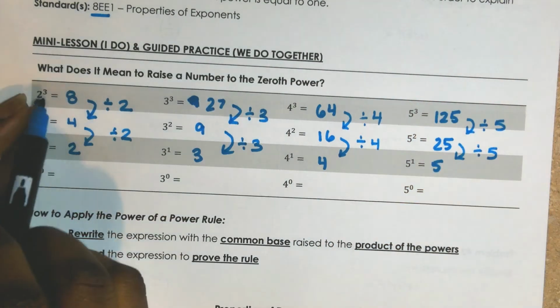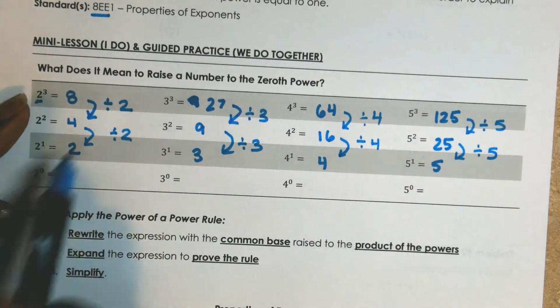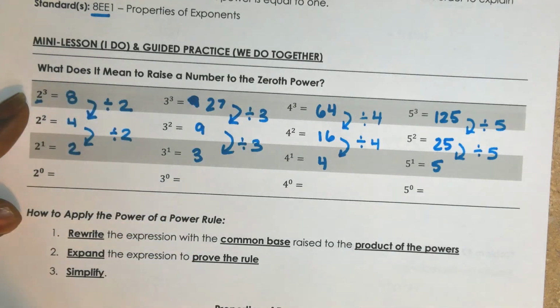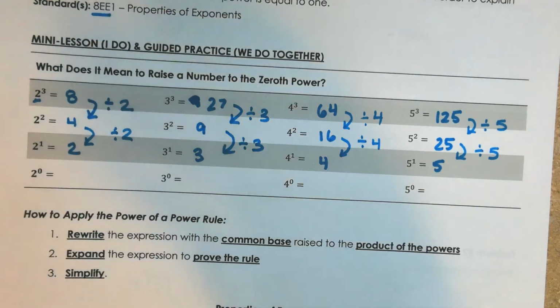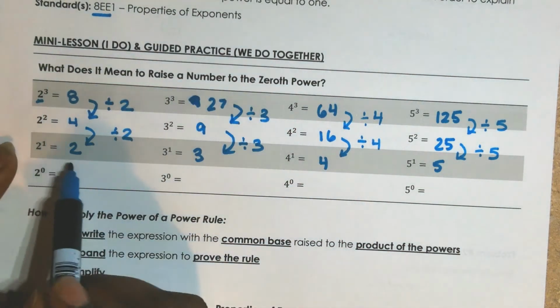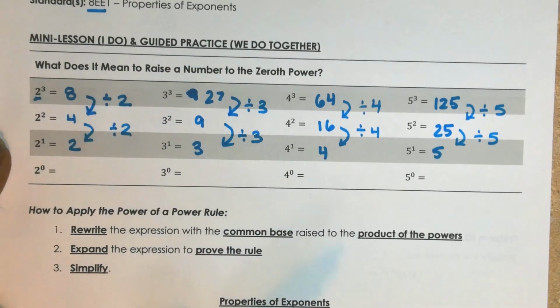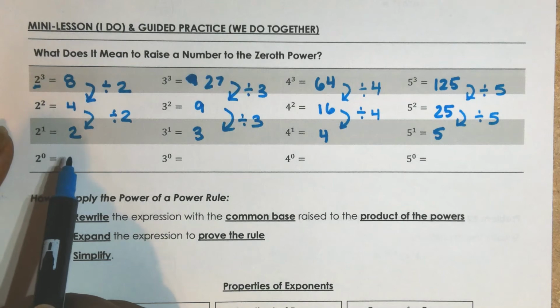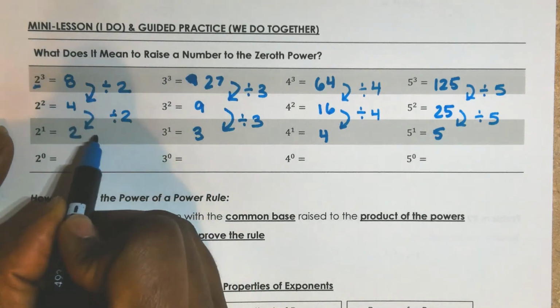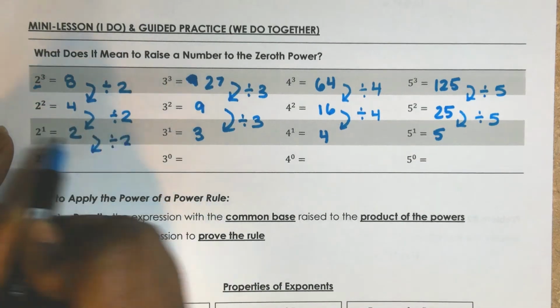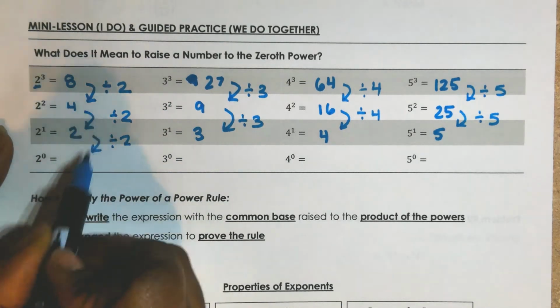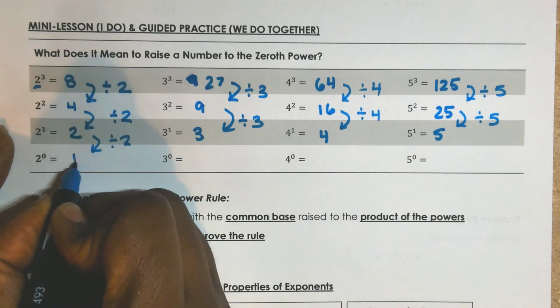So every time the exponent goes down by 1, we divide by 2, right? And that's just like yesterday's lesson. When you divide, you subtract the exponent, right? So 2 to the 0th power would have to be this 2 divided by 2 because we're going down an exponent, and 2 divided by 2 is 1.